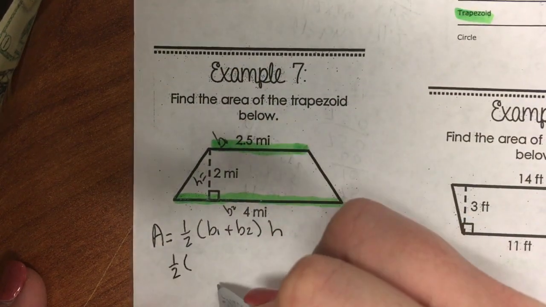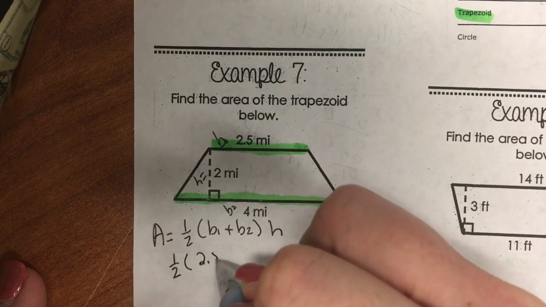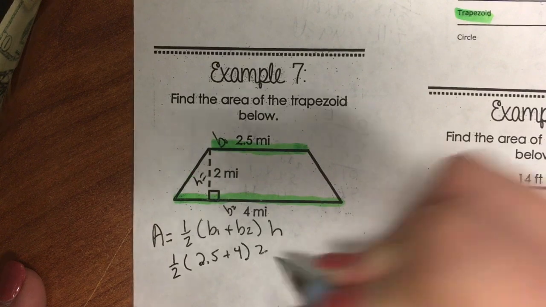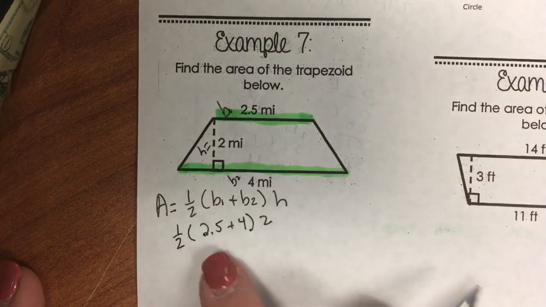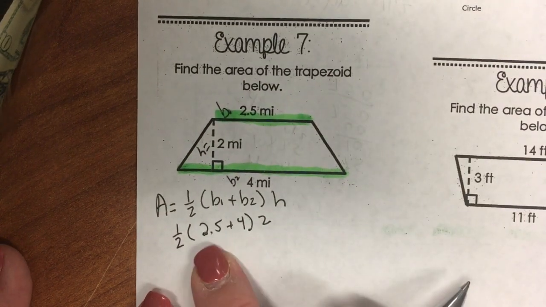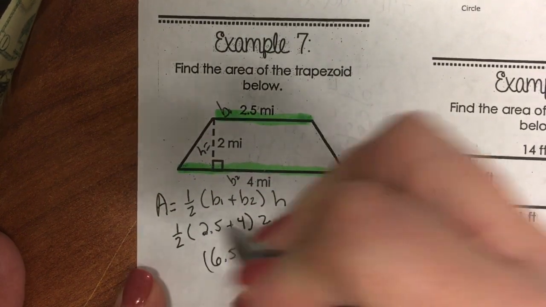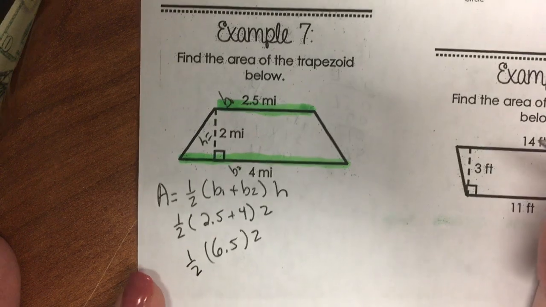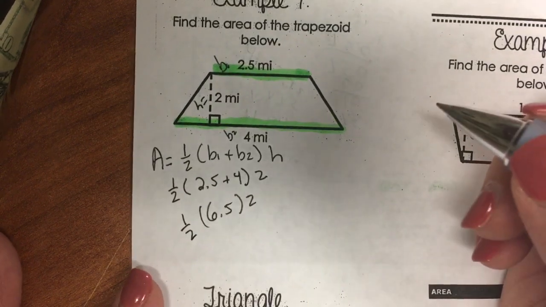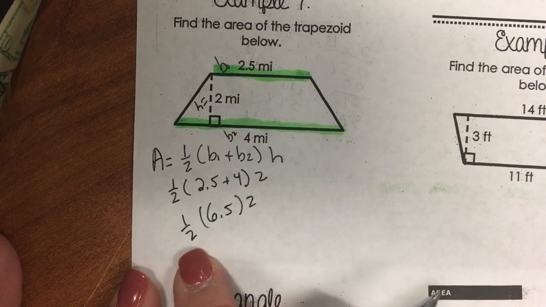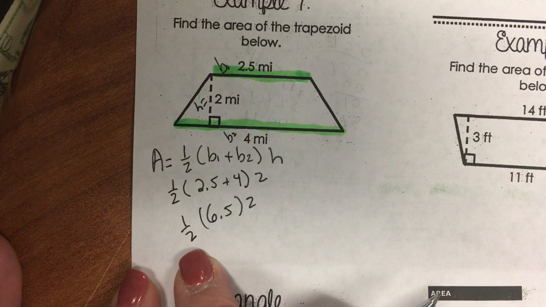1/2 base 1 is 2.5 plus base 2, which is 4, times the height of 2. 2.5 plus 4 is 6.5. And actually, I'm going to be multiplying by 2, and then dividing by 2, because when I multiply by 1/2, that means to divide by 2.